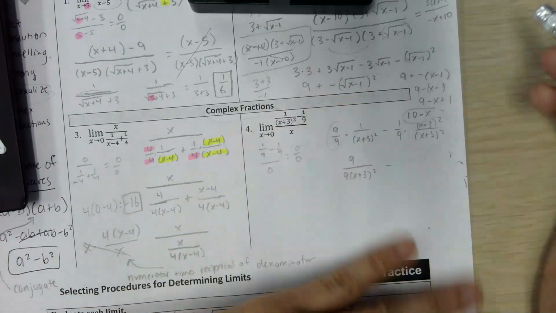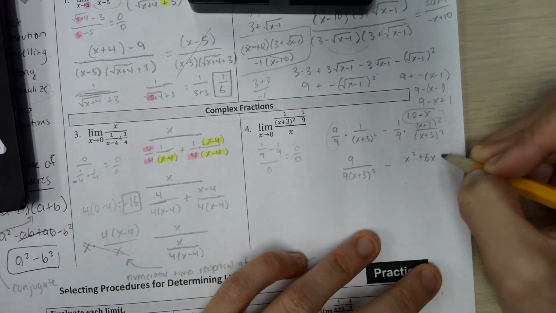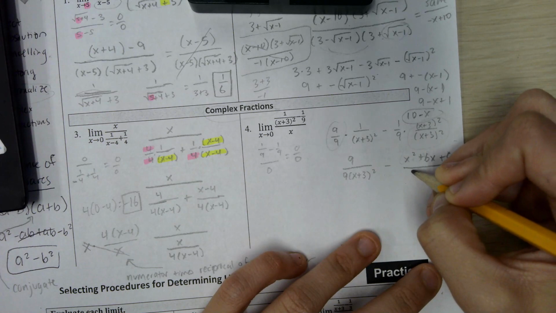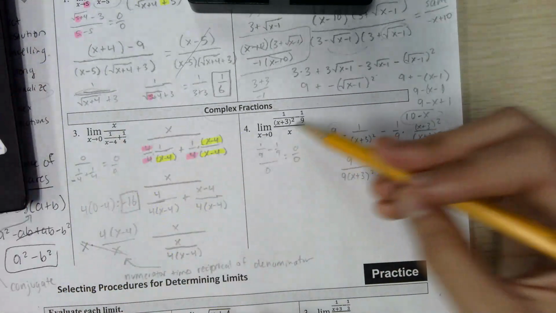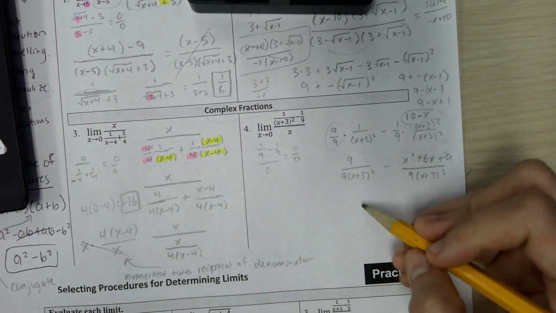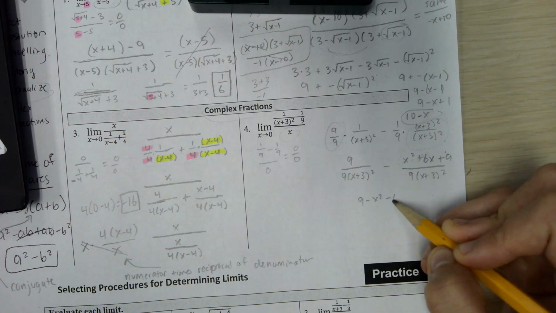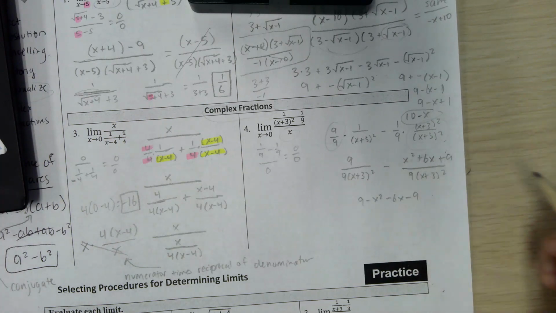Let's FOIL this out. Multiply it out. x squared plus 6x plus 9. I'm ignoring the bottom right now, right? This x, we're just doing the numerator. So this becomes 9 minus x squared minus 6x minus 9. Remember, it's minus, so this minus will distribute across all of it.